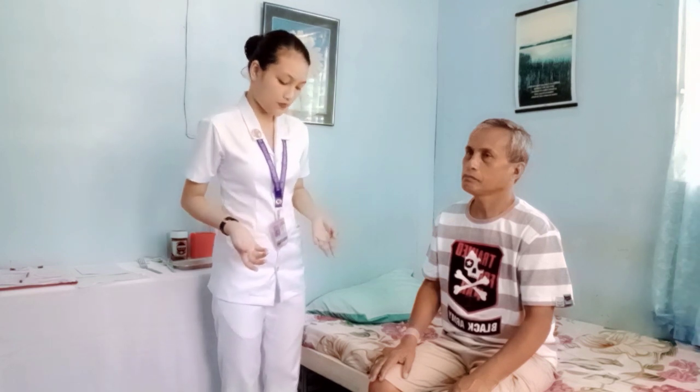Now, we are going to proceed to the assessment of the 12th cranial nerve, which is the hypoglossal nerve. It is a motor nerve that is responsible for the muscles of the tongue, which affects the articulation of words.